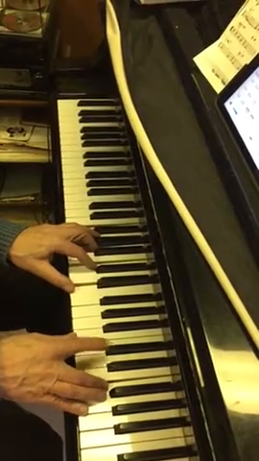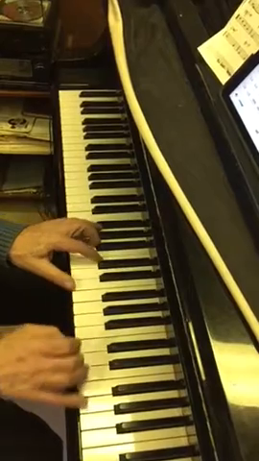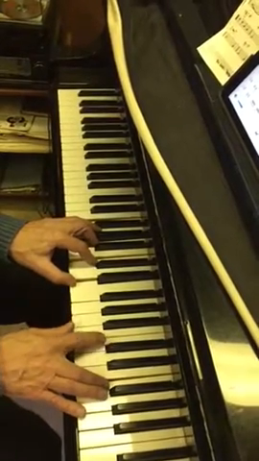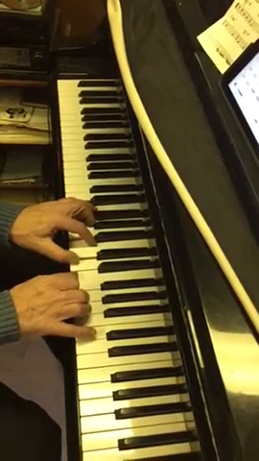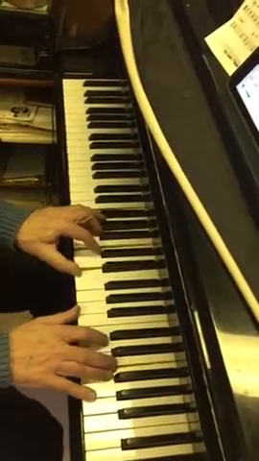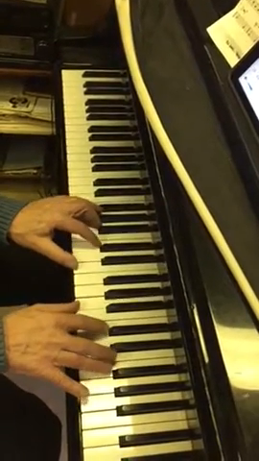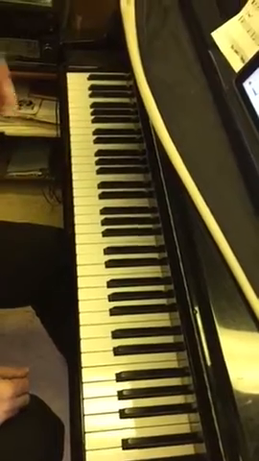1 and 2 and 3 and 1, 2, 3. Whoops, wrong chord. It's so hard for me to think. 1, 2, 3. Okay, now 2 connecting notes. 1 and 2 and 3. 1, 2, 3. And you usually get a rhythmic concept in mind.